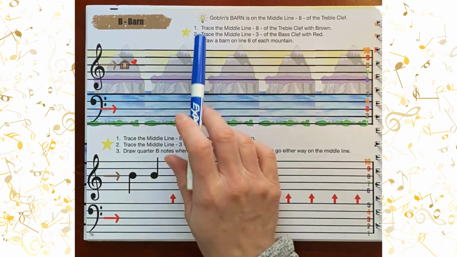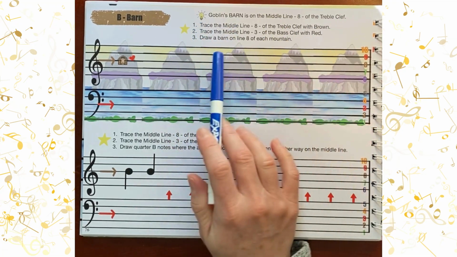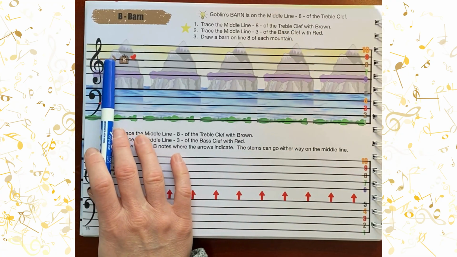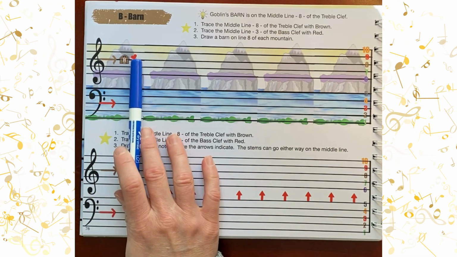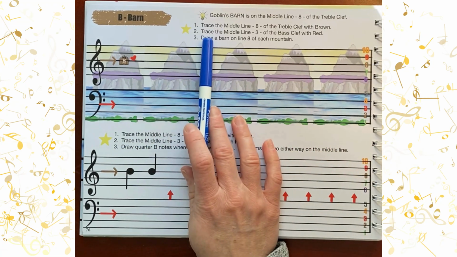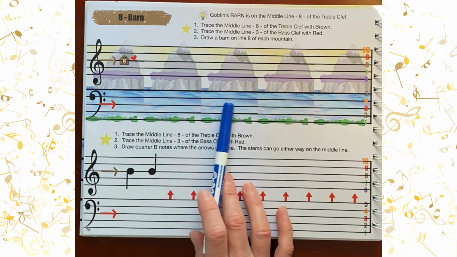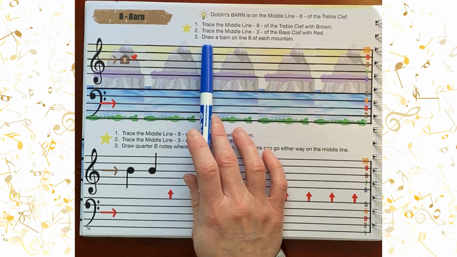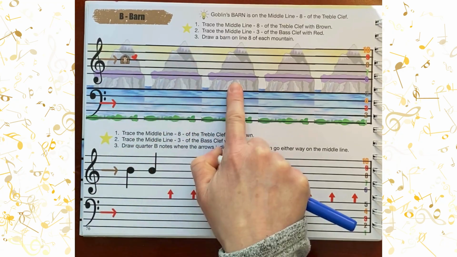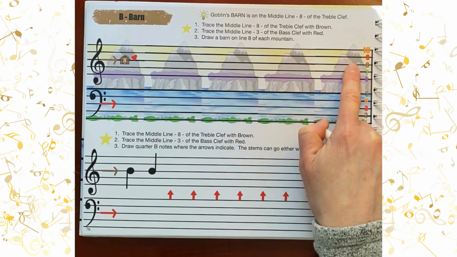Here on page 76 at the top, it says, Goblin's barn is on the middle line of the treble clef. Trace the middle line of the treble clef with brown. So you're going to take this line that started, you're going to use a brown, and you're going to just trace right on top of this middle line, all the way to the end. Then you're going to trace the middle line of the bass clef with red. So come down to the bass clef, and now you're going to trace with red. Then it says, draw a barn on line of each mountain. So you're going to see all these different mountains. You're going to draw a barn as a B note on top of each of those mountains.